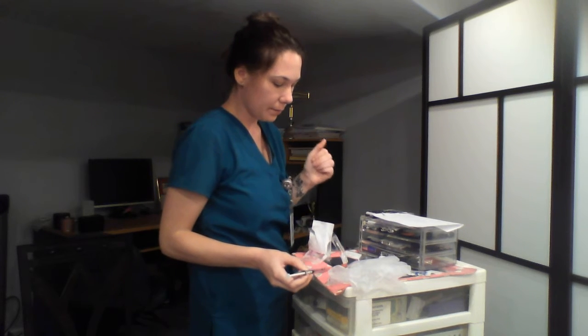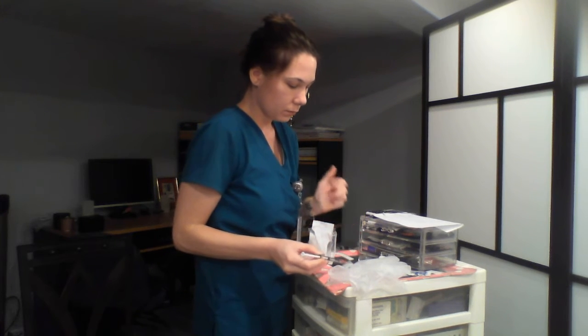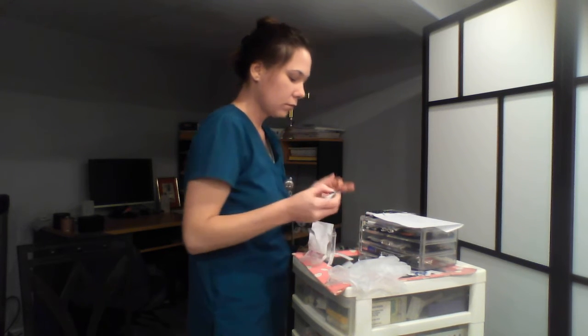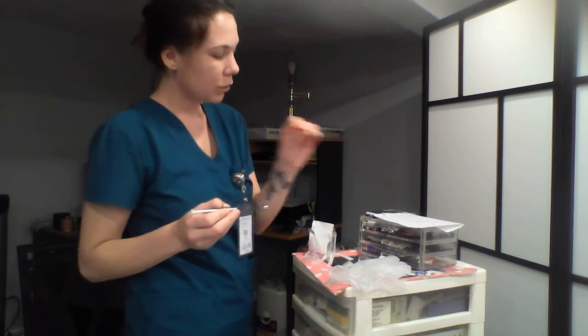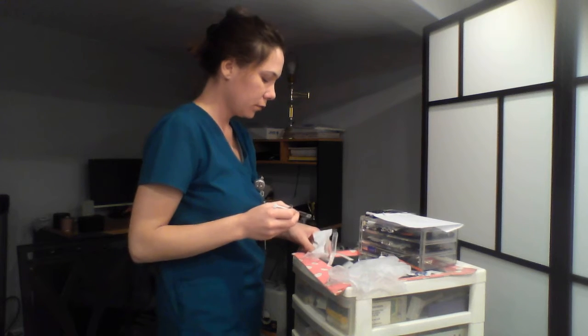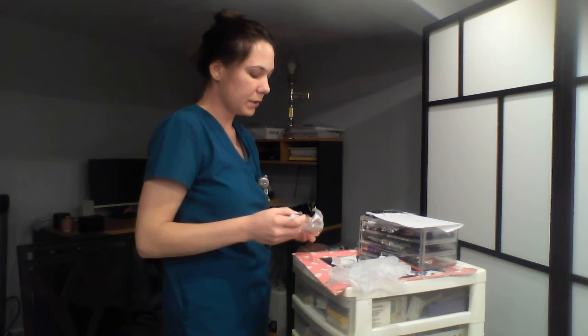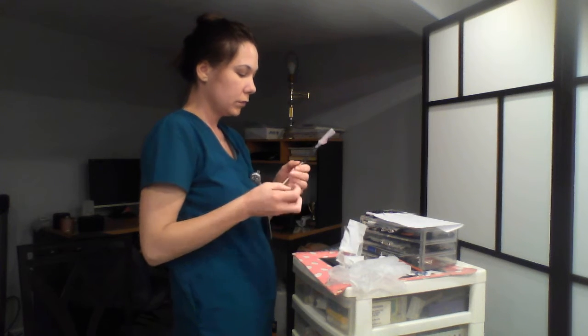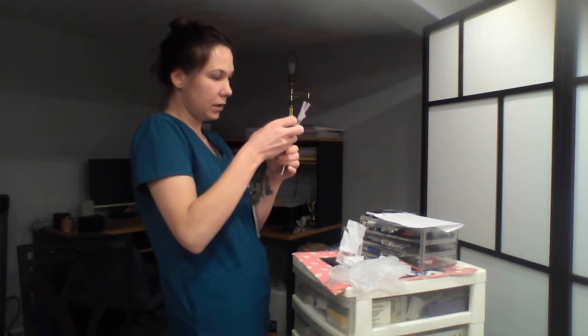I'm going to recap. Putting this in my sharps. I'm going to maintain sterile asepsis by attaching my injection needle. I'm going to want to rid of any air bubbles.